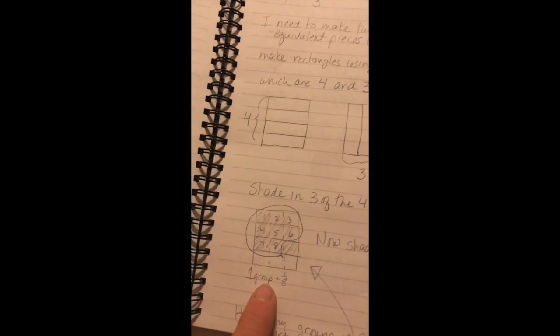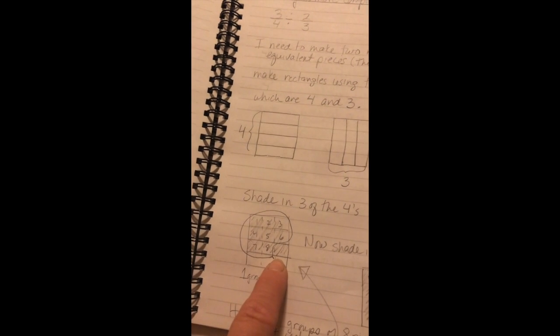That's a little confusing, so we're going to do a few more of them. But just think this through. Out of these 2/3, I had 8 little pieces. Out of my 3/4, I had 8 little pieces and 1 extra. Therefore, my answer is 1 group of 8 with 1 extra 8th piece.